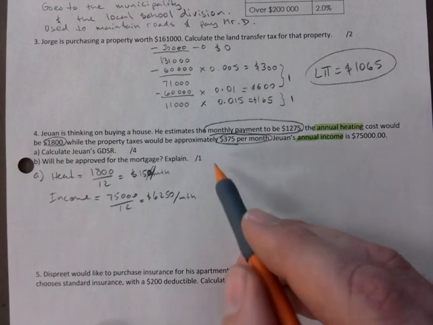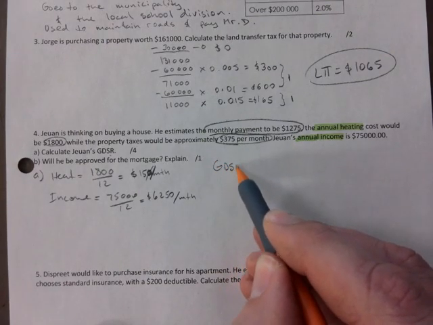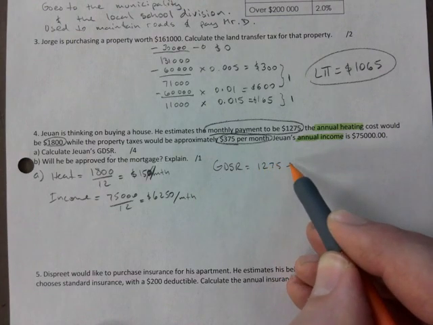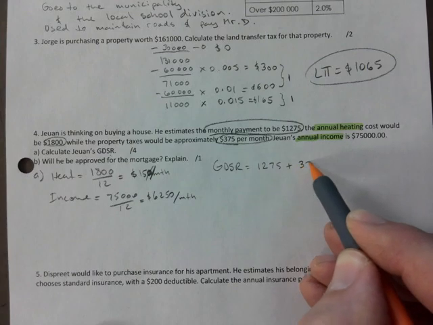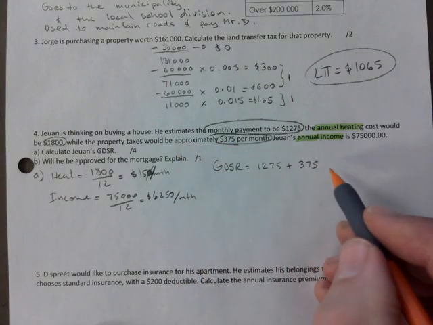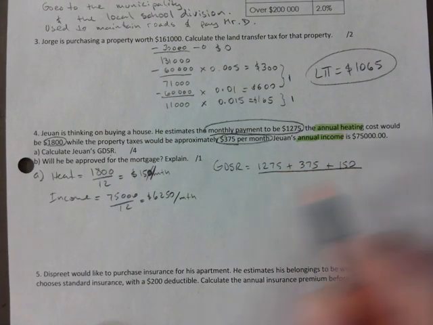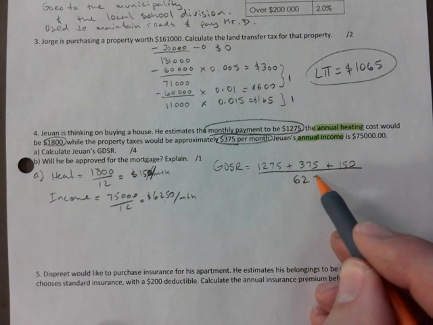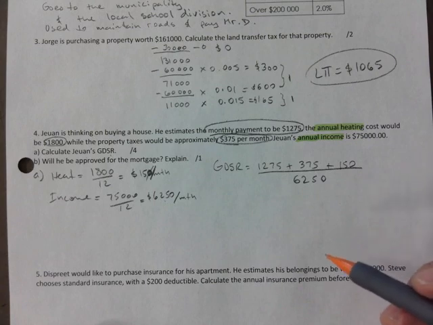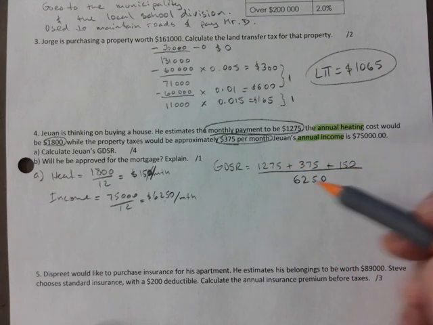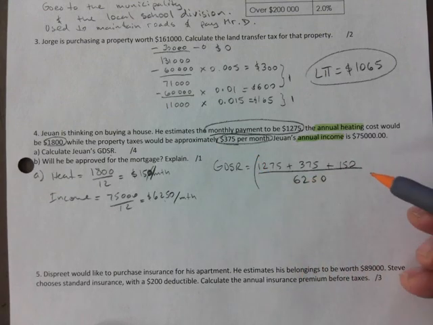So let's calculate the GDSR now. We just add everything up, right? So you go a mortgage payment plus the 375 for property taxes plus the 150 for heating, all of that divided by 6250. If you don't turn one of them into monthly, your answer won't make sense, right?